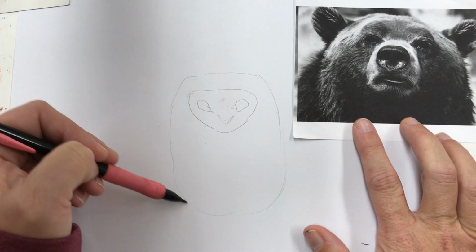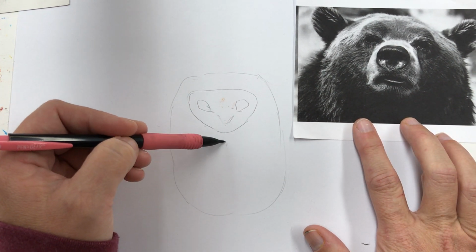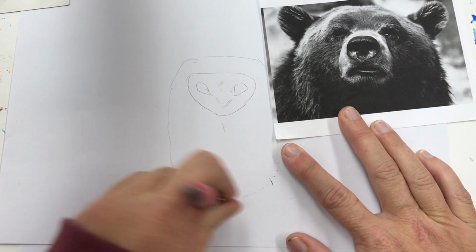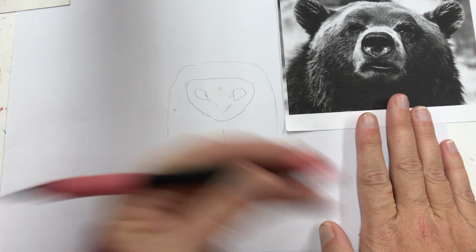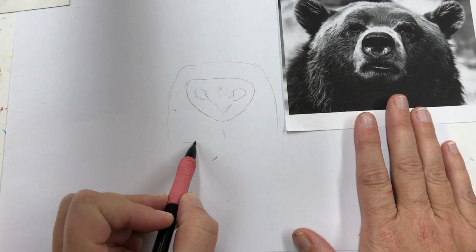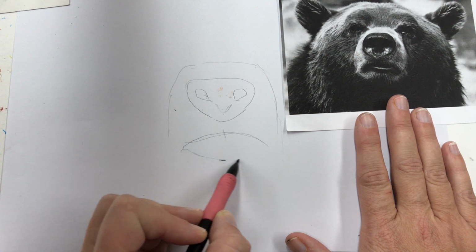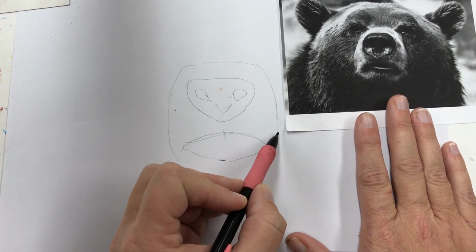And also when you're doing this, keep in mind you want to make sure, oh, I just noticed when I did that, I made the snout way too long. So you want to make sure proportionately that it's accurate. So I have this part here is going to be like the mouth. And then it comes down like this.